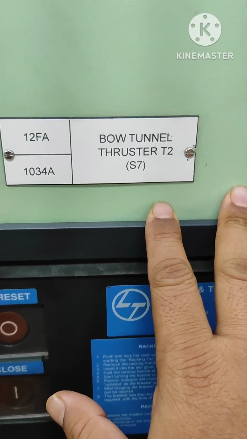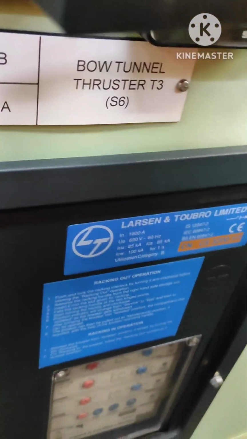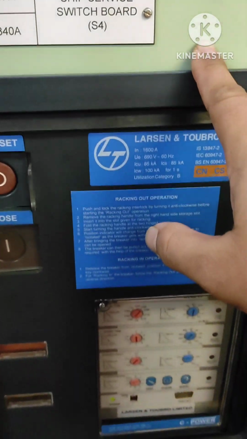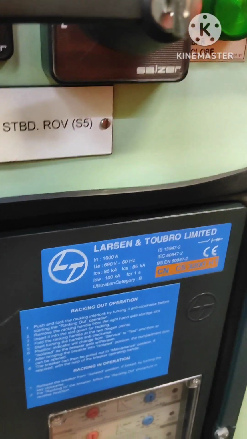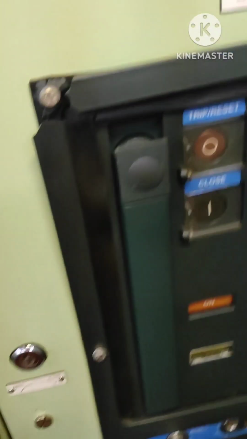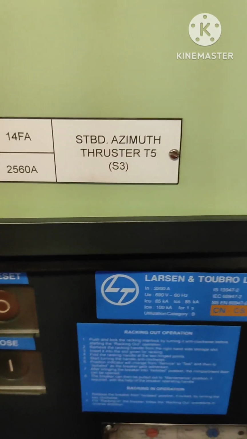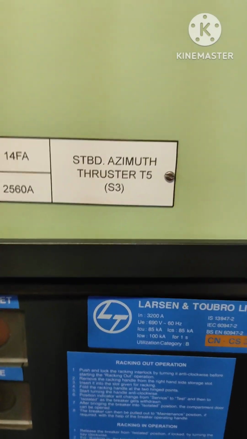Bow thruster number 2, bow thruster number 3, ship service switchboard, that means 690 volt distribution. This is an ROV vessel, so this is starboard side ROV transformer supply. Azimuth, this is azimuth thrusters. Electrical motors are used, or this is the electrical propulsion ship.